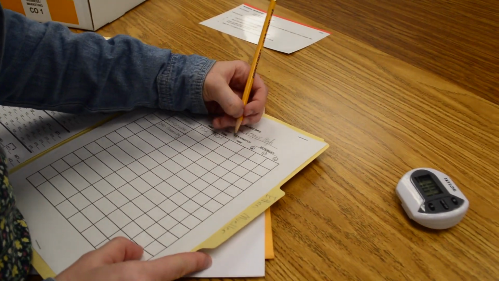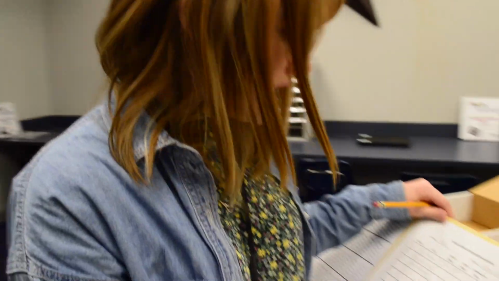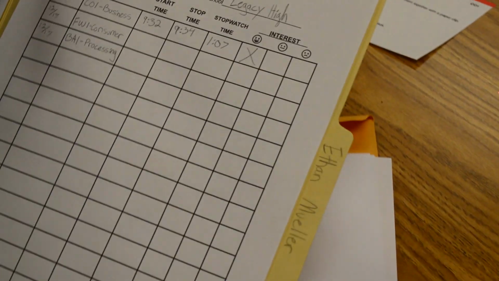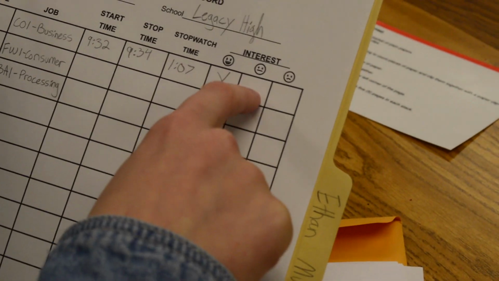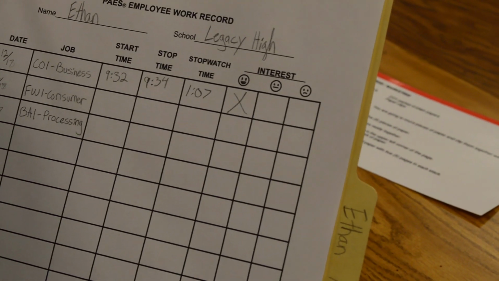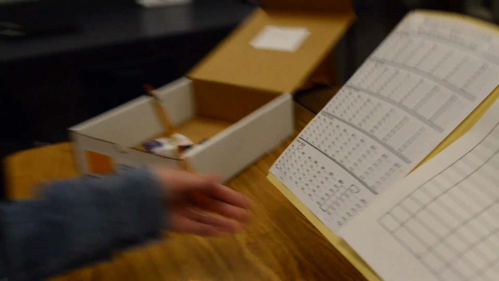After I'm done with my job, I would stop my stopwatch, then fill out my stop time, and then my stopwatch time, and then I can actually grade how much I liked this job. If I really liked it, I'm going to mark an X right there. But if I'm like, it was okay, I can do an X right there. Or if I don't like it, not interested at all, then I can put an X right there.